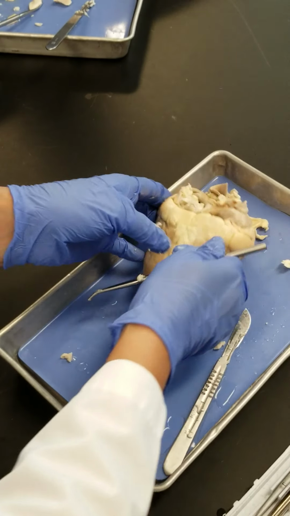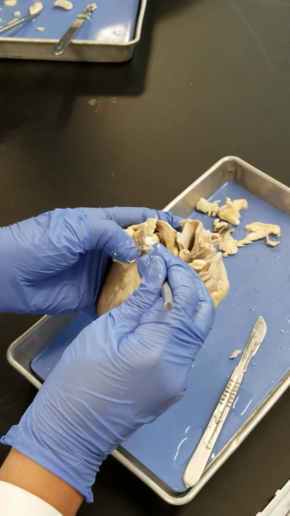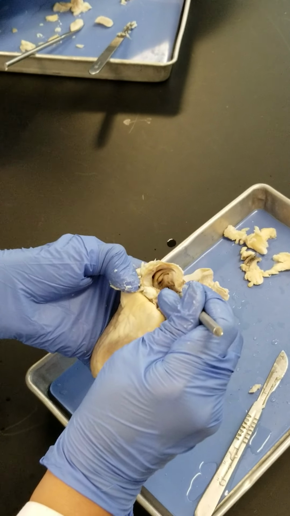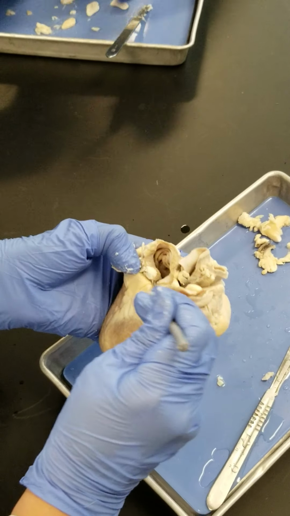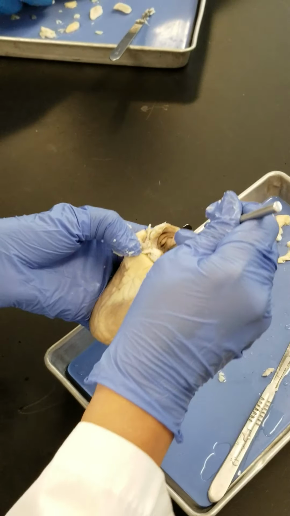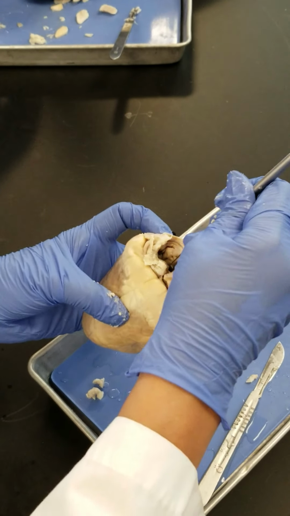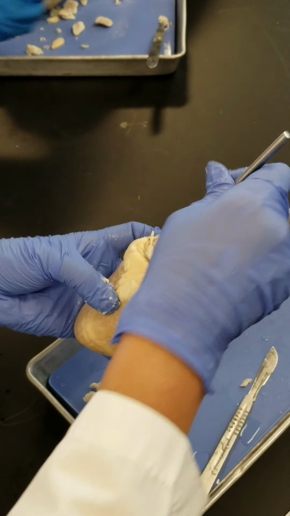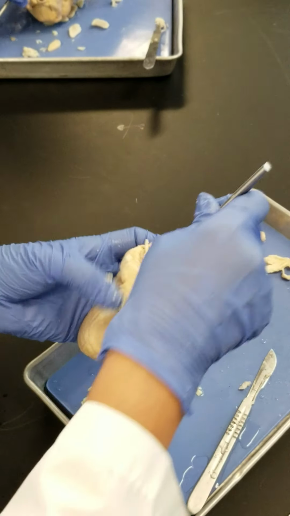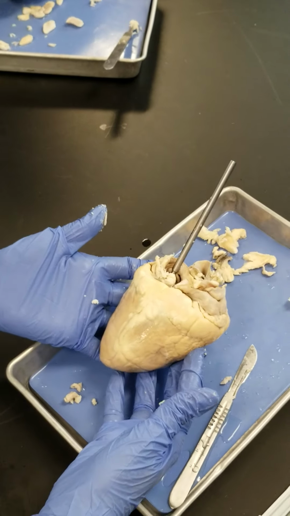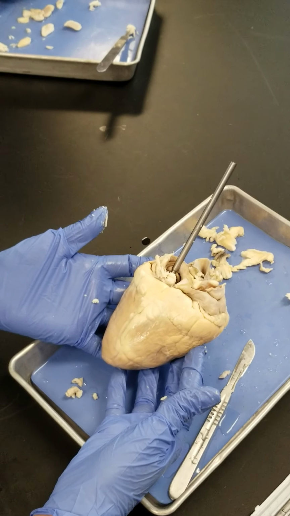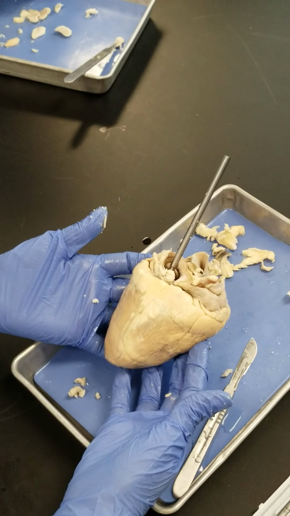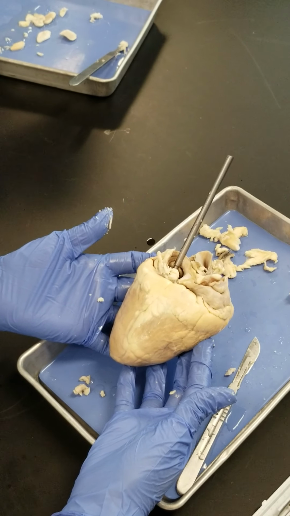Let's see what we have here. You don't have the vessels, you have the whole chamber, just the left atrium, with the four pulmonary veins going into that one, right? Good? And take a picture. Okay. So that was all the things about the outside of the heart.